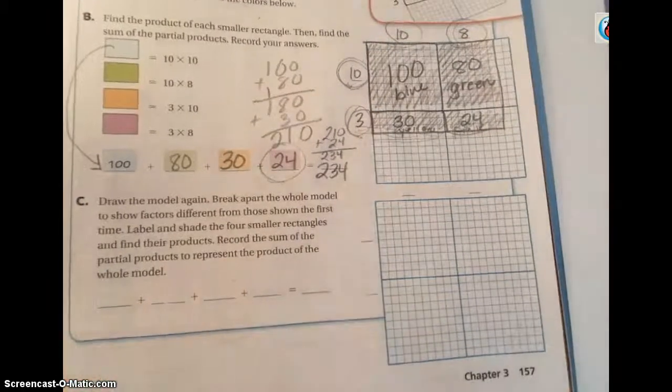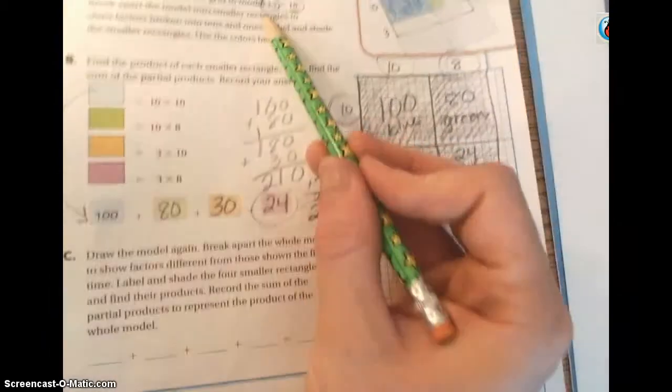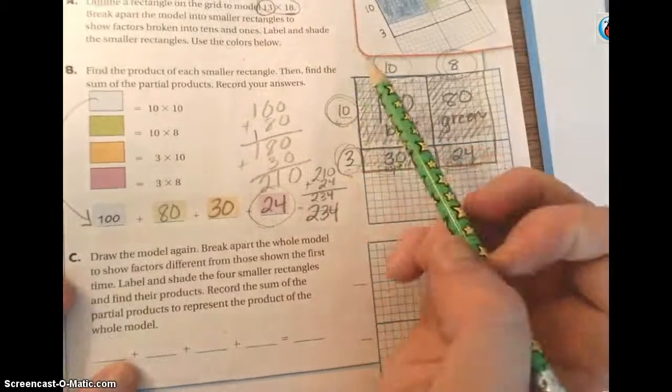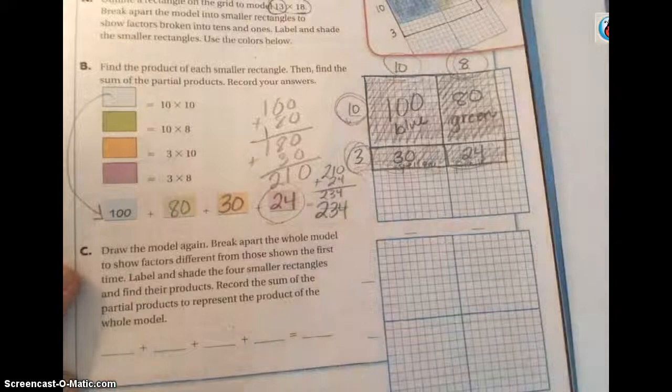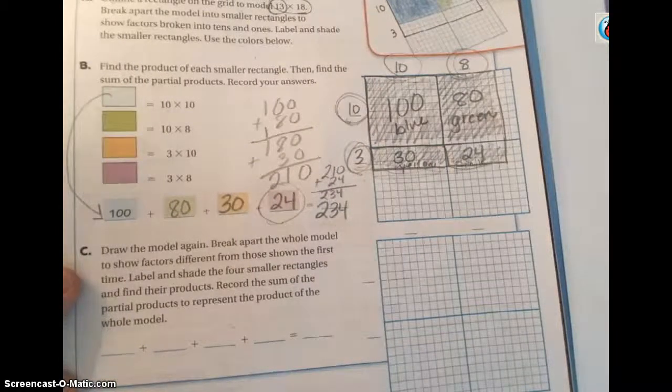It says, draw the model again and break apart the whole models to show factors different from those shown the first time. So what are our two factors here, Dylan? 234? Nope, that's our product. Our two factors are still... Oh, 10 and 8? No, 13 and 18. Yes, 13 and 18. But we're going to be thinking of different ways to break apart 13 and different ways to break apart 18.